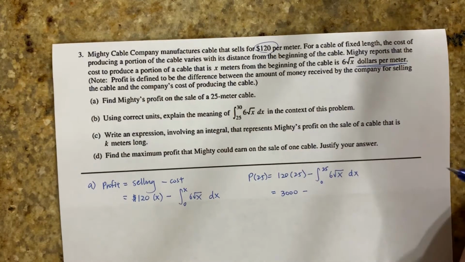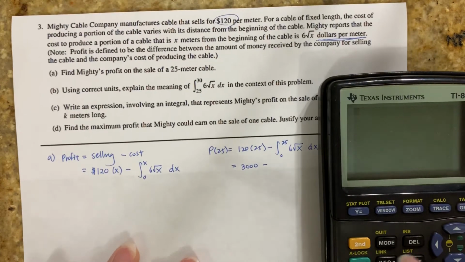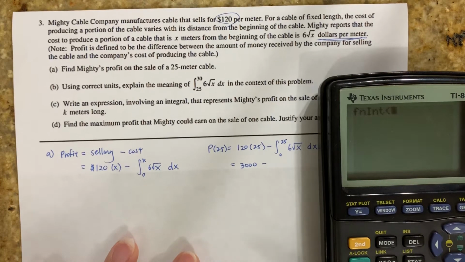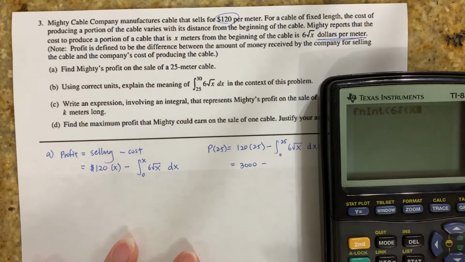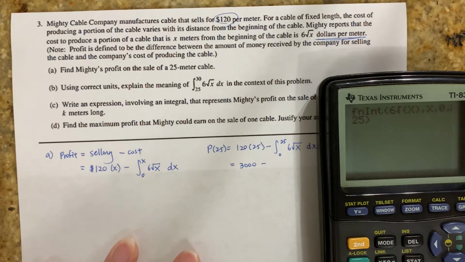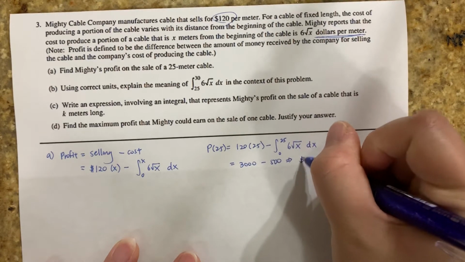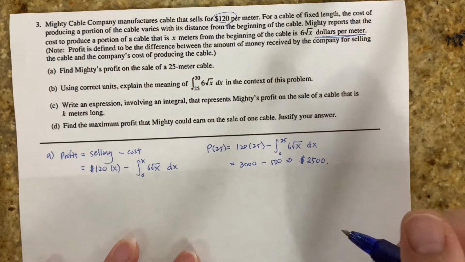It sells for $3,000. But if I use my calculator, and again, you don't have to, it does say calculator though, because this is a calculator portion. So math 9, 6 root x, comma 0, comma 25. All right, enter. How much is it going to cost me? It's going to cost me $500 with a lot of interesting zeros. All right, so it costs me $500 to produce that. So the profit I'm getting on this is $2,500. All right, so that's it for part A.